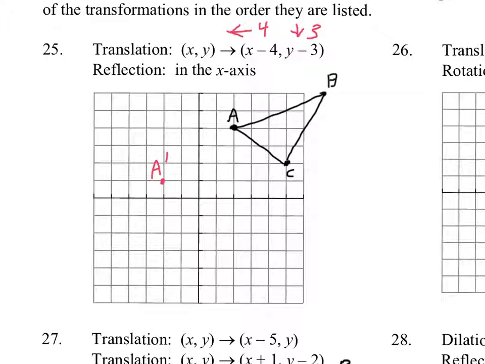For B, B prime will end up right here. Sometimes the shapes kind of overlap a little bit. And C prime will end up right here. Now, we have another transformation to do. All right. Now we're going to reflect this in the x-axis. So let's see here. This is the x-axis.